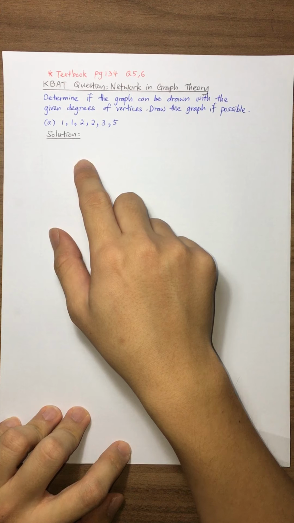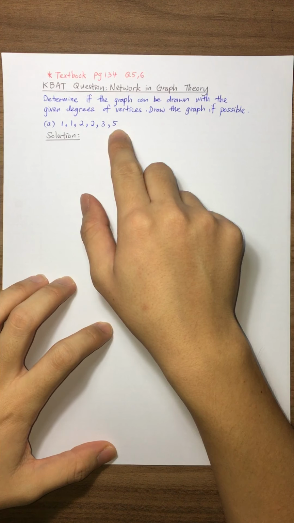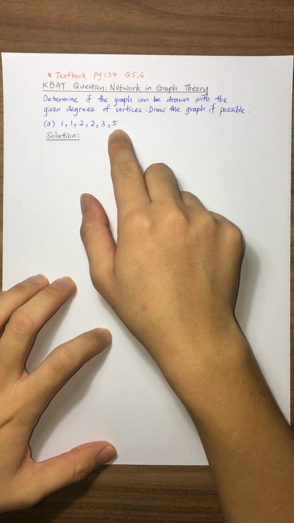Basically for this kind of question, if you do not know any methods of drawing it, you need to keep trying to draw many different kinds of graph until you find a suitable graph that fits the condition or the criteria given by the question. So today I'm going to teach you a very useful method that can help you to draw different kinds of graph based on the different degrees of vertices. Okay, so let's start with the degree of vertices.